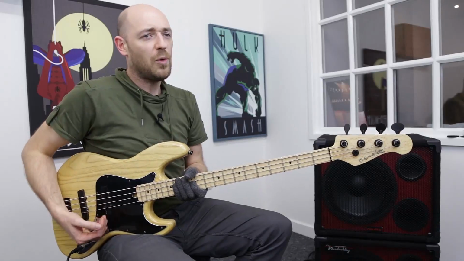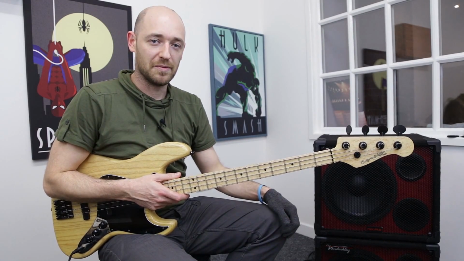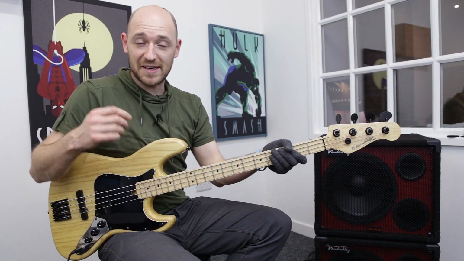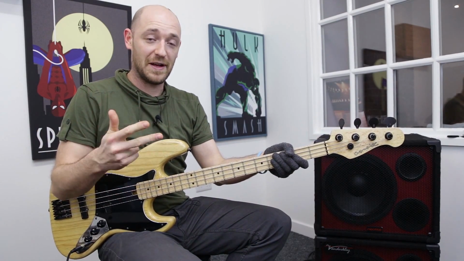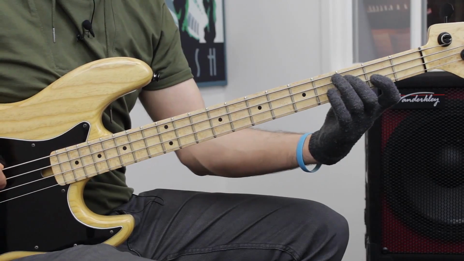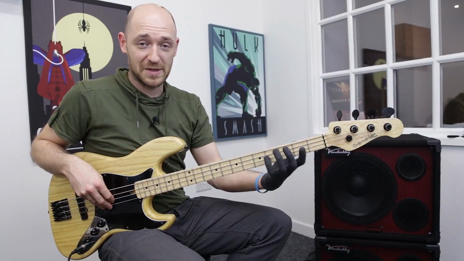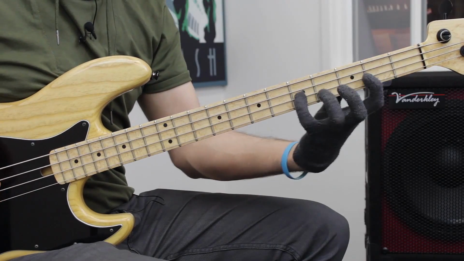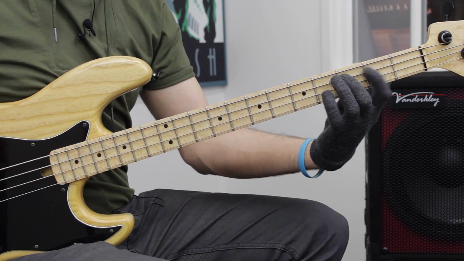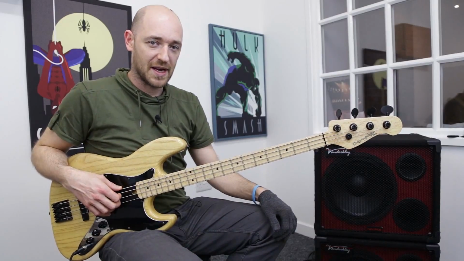Now, what happens if we add a 7th, a C major 7 chord, okay? We've got, again, just the root, the 3rd, the 5th, and the 7th note of the scale. Root, 3rd, 5th, and 7th note, which happens to be a C major 7 arpeggio. But how do we play that on bass, okay?